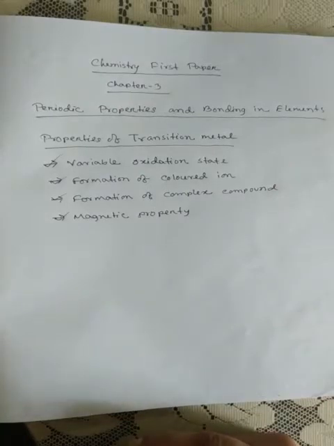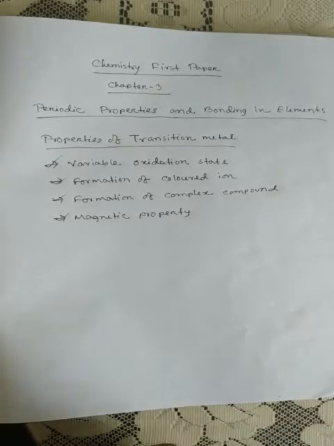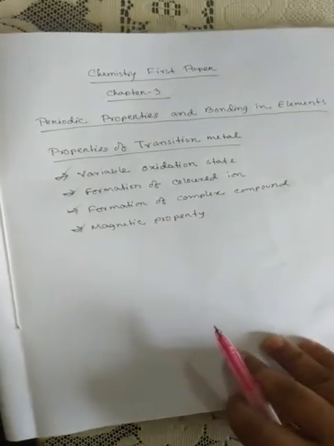What is a transition element? Transition elements are the d block elements, but they have stable ions with partially filled d orbitals. Now, variable oxidation state.